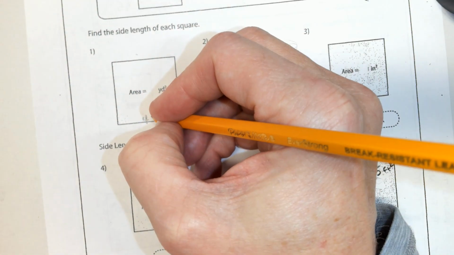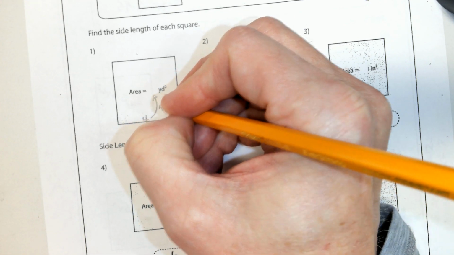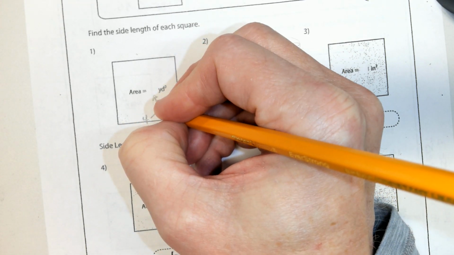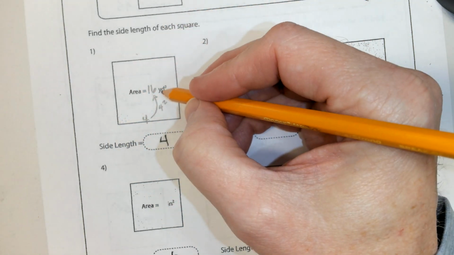So you're going to say 4 squared. You can write it like this. If your side length is 4, 4 squared is 16 yards squared, which is your area.